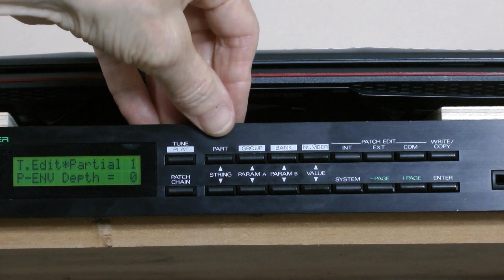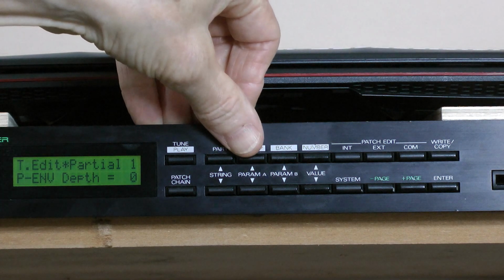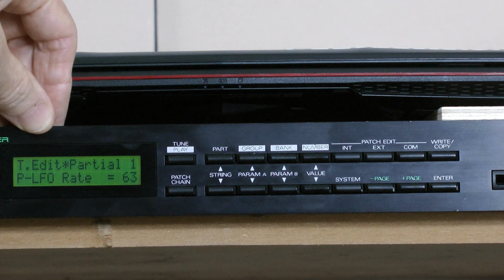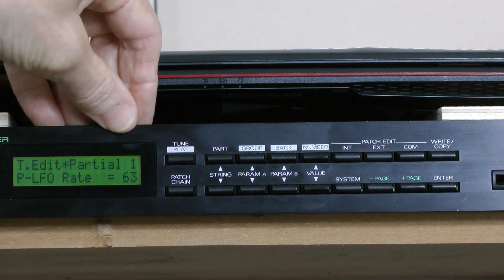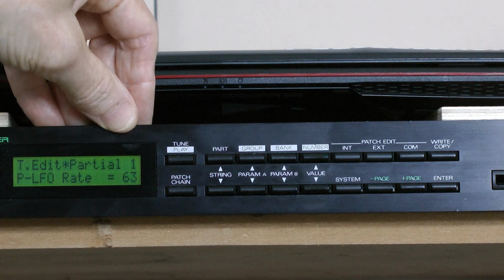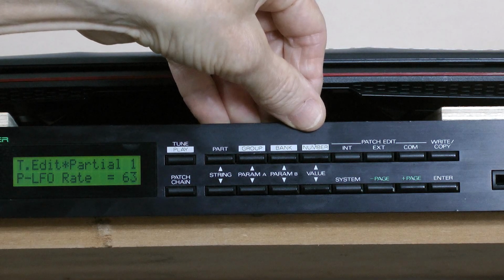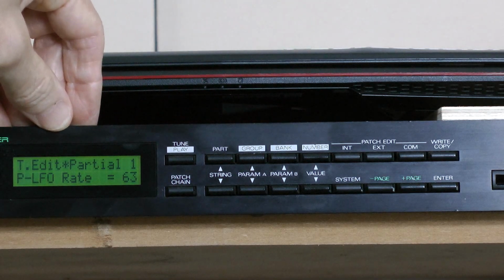Scrolling up from the pitch envelope generator using the group button is the pitch's LFO rate. This allows you to introduce the kind of effect like a vibrato, depending upon the depth setting. Here you can set the rate of the vibrato using the value and number buttons. This can be applied to both the square and sawtooth waveforms and the PCM sound samples.